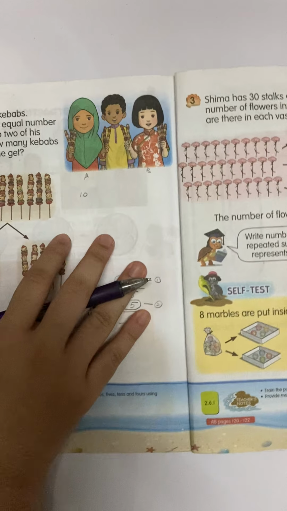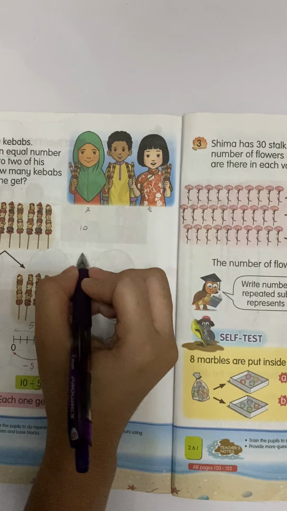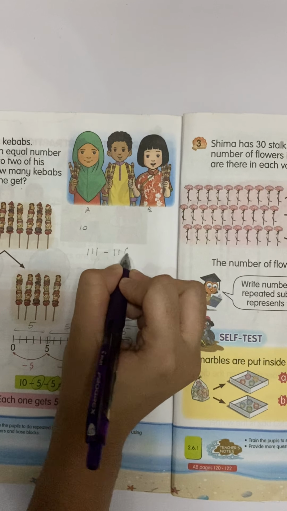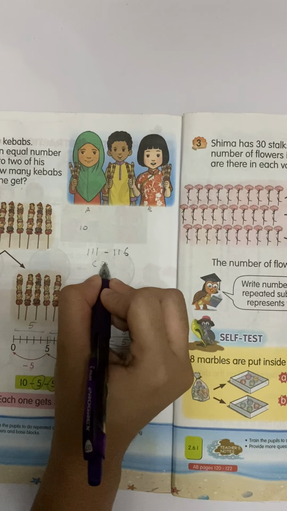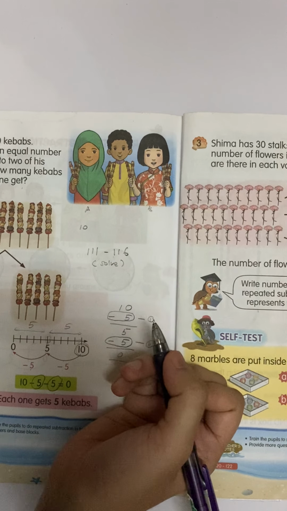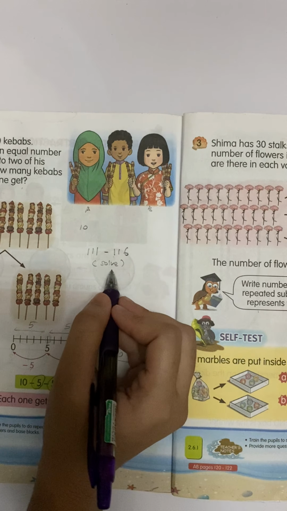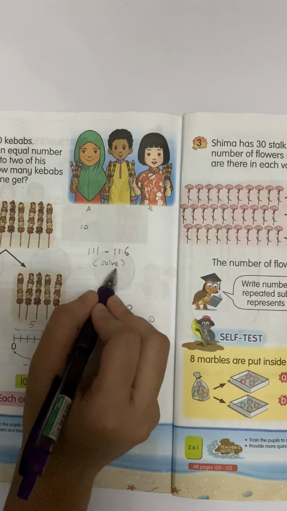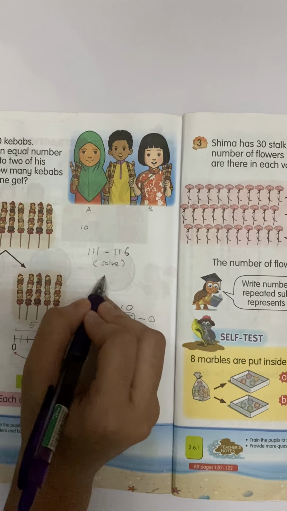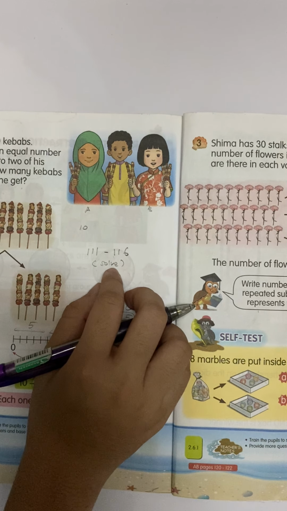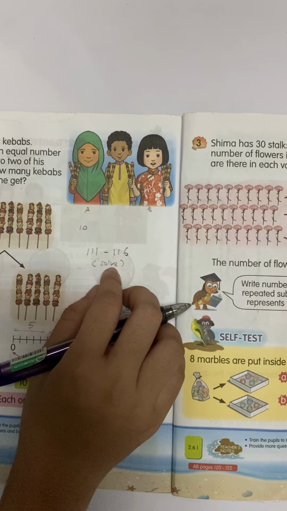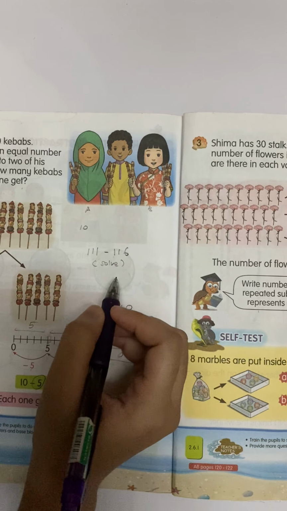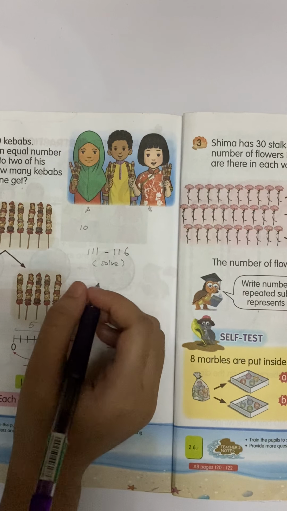For homework today, I have assigned all of you to do activity book page 111 until 116. This is solve the problem, if I'm not mistaken. Solve the problems, we actually did this last Monday for the quizzes. It's just the same. You need to write the mathematical equation, and then you need to calculate by using the standard written method. Okay, so that's all.